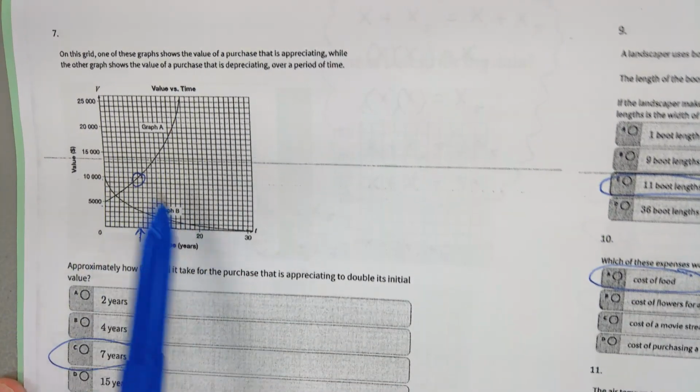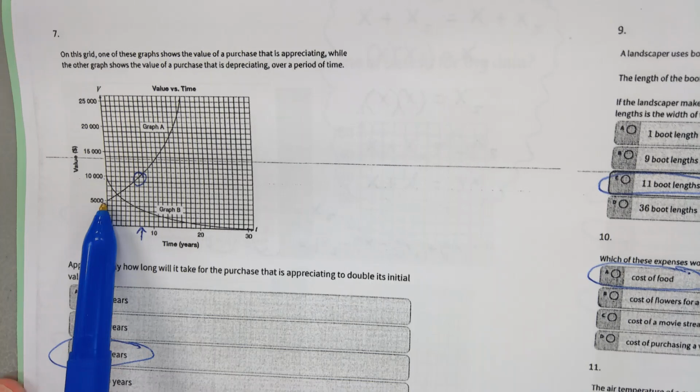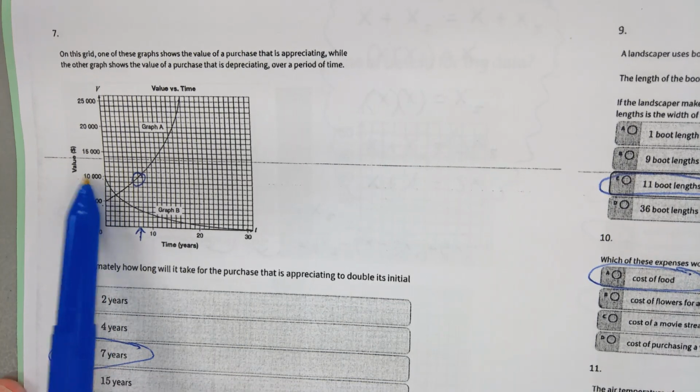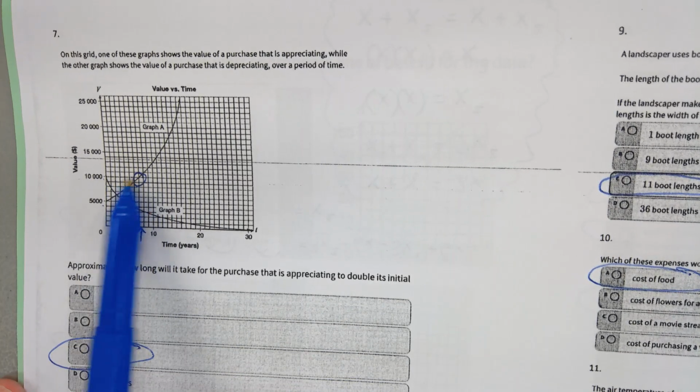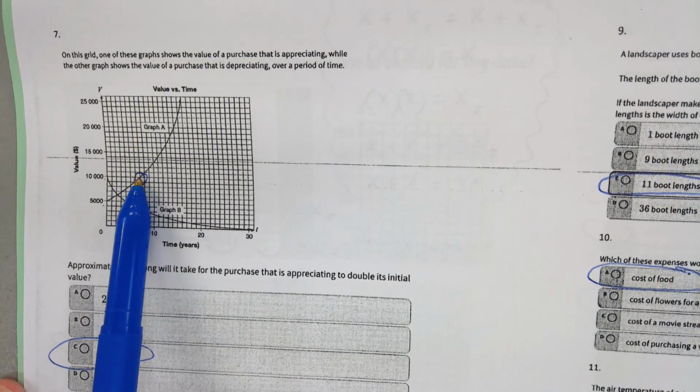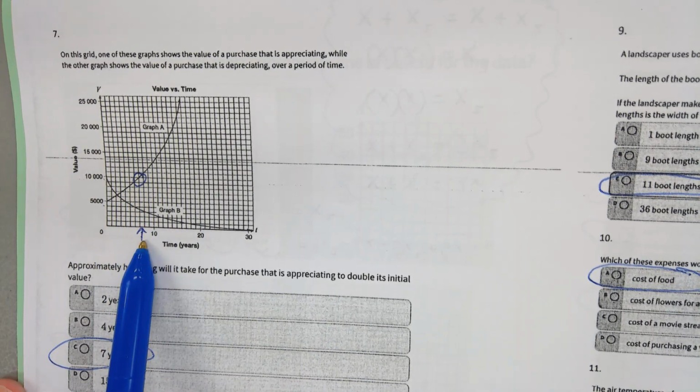Okay, you have two graphs right here. So you want to know the initial value here is 5,000. So when it doubles to 10,000, how long will it take? So at 10,000, go into your graph. It's going to take about 7 years.